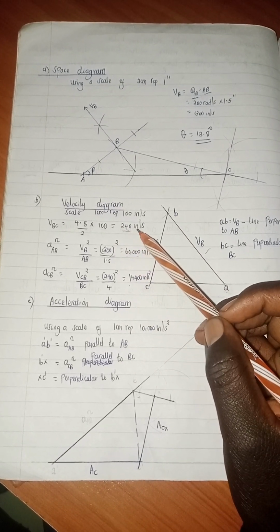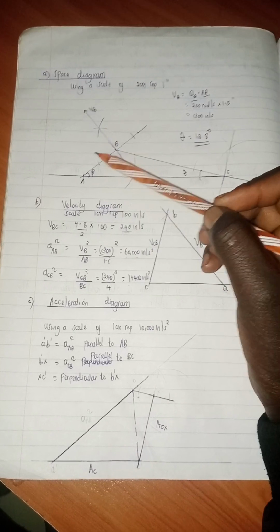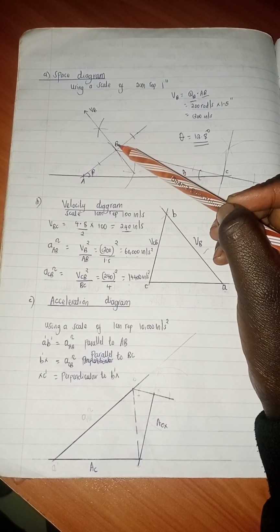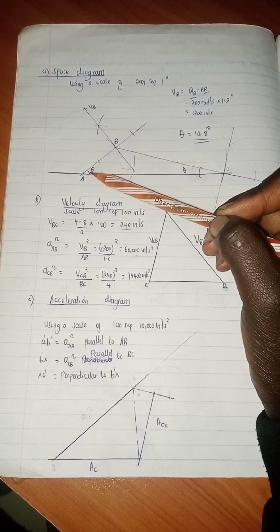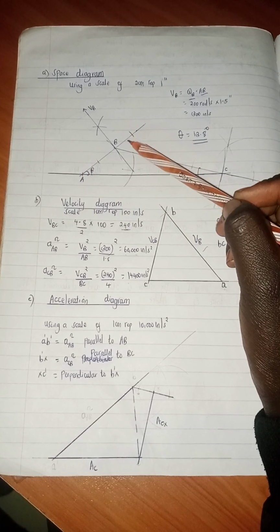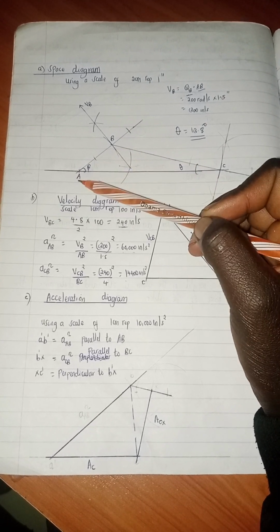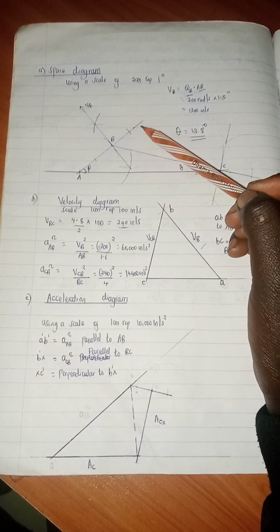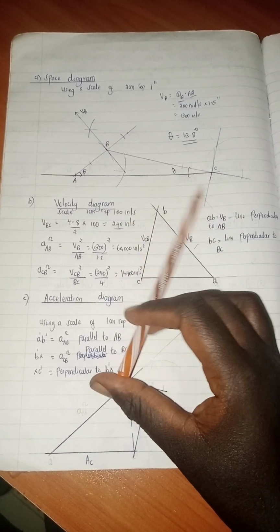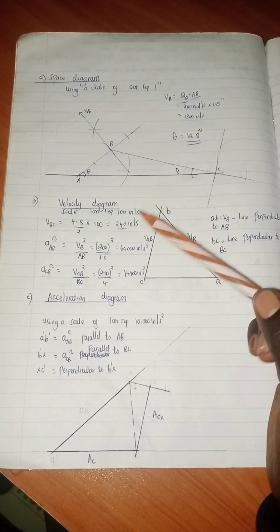After drawing the space diagram, the next thing you need to draw is the velocity diagram. Before you draw the velocity diagram, you first need to draw a line perpendicular to AB, which represents the velocity of the crank. Similarly, draw another line perpendicular to BC.